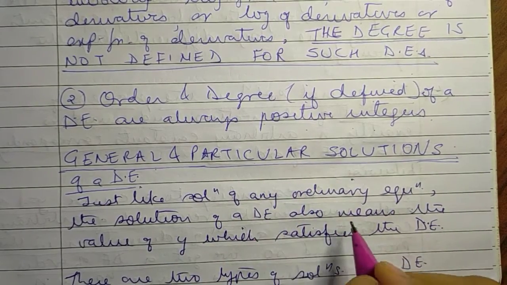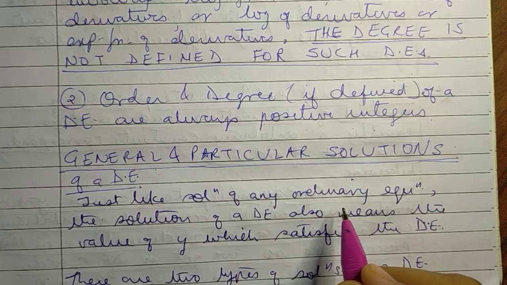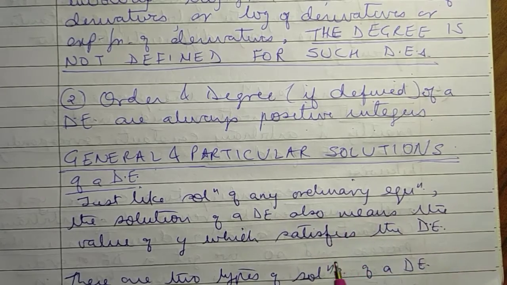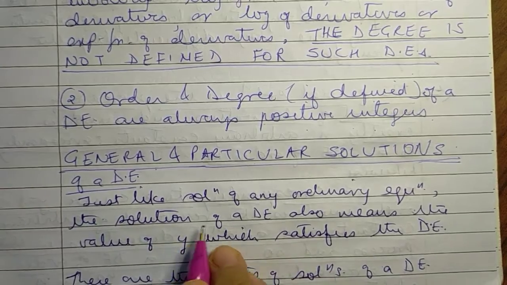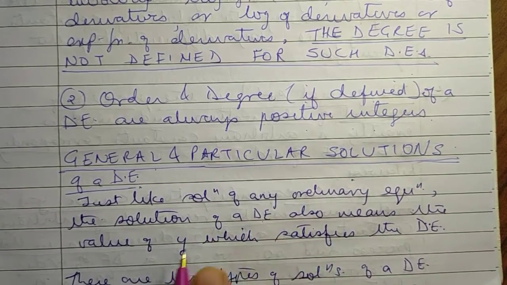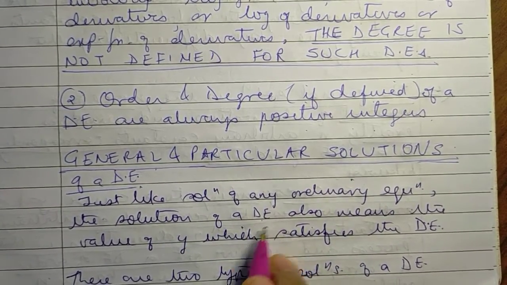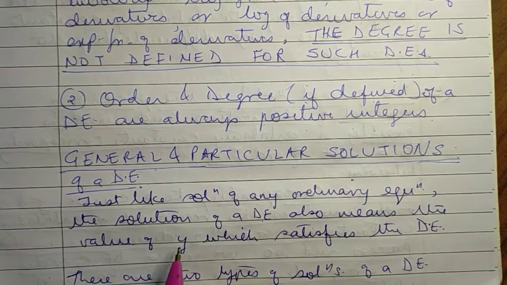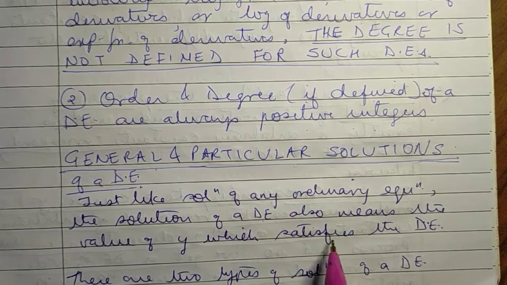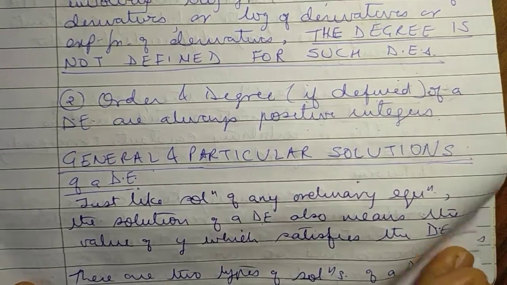Just as for an ordinary equation, the solution means a value which satisfies that equation, in the same way for a differential equation, the solution means the value of y, the dependent variable, which satisfies the differential equation.